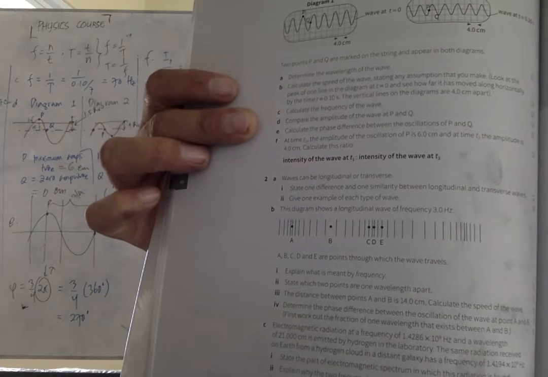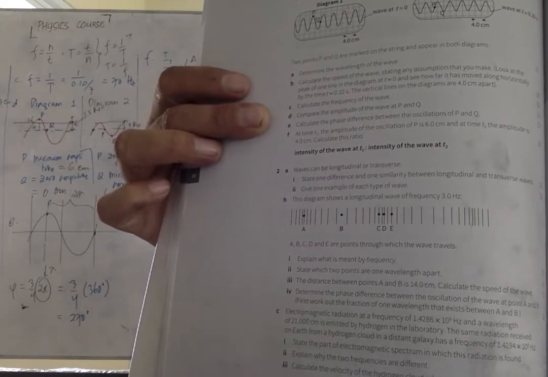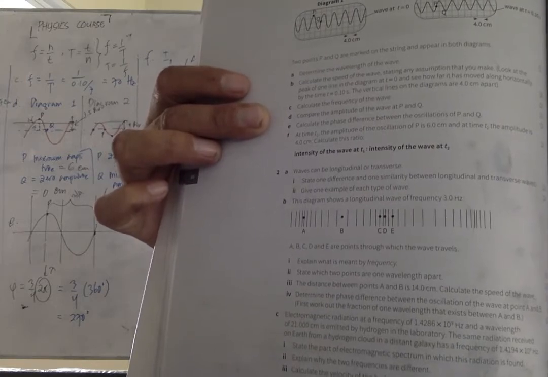This is a diagram about a longitudinal wave. We have points A, B, C, D, and E. A is a point, if you know, of compression. B is the center of rarefaction. Then C, D, and E. D is the center of compression.